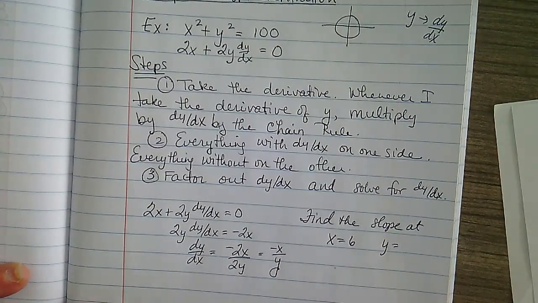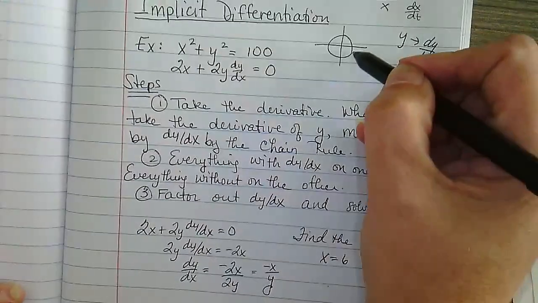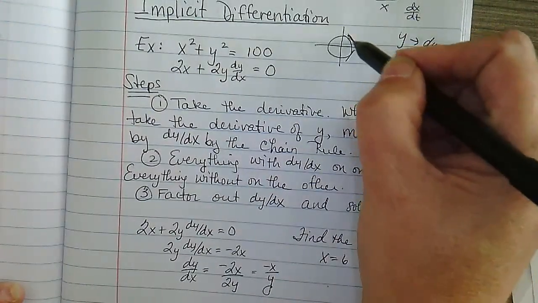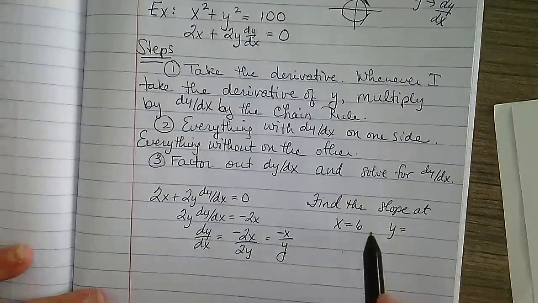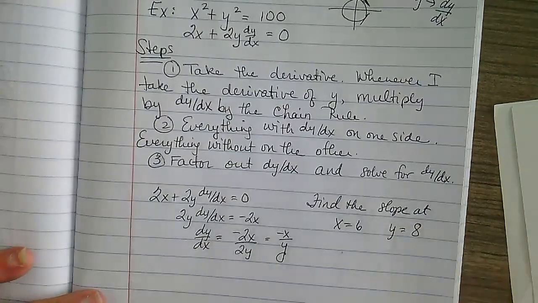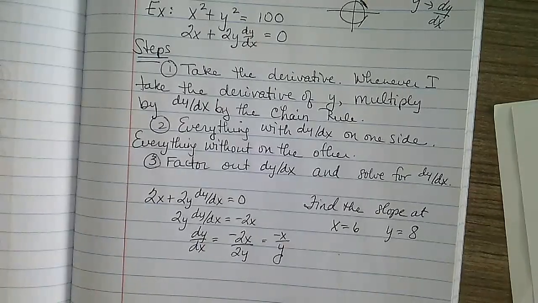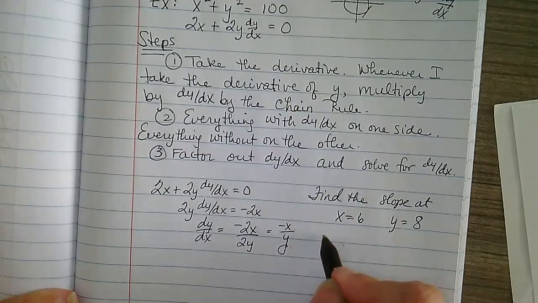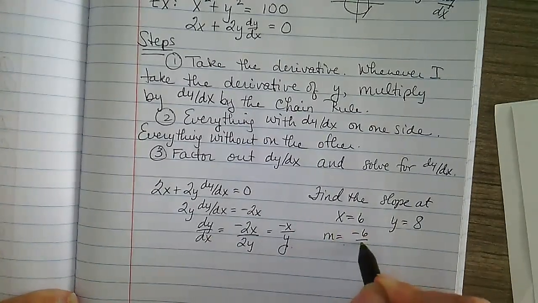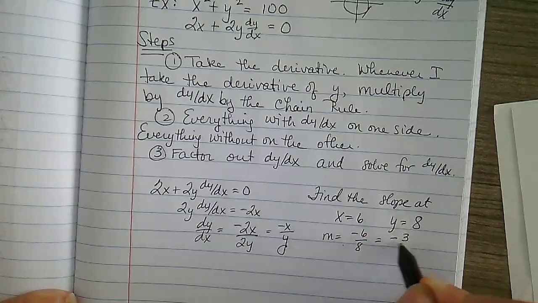You need the y value as well, because if I'm at x equals 6, you can see that there would be 2 places there that would have 2 different kinds of slopes. So I'm going to say x equals 6 and y equals 8, okay? Then I'm going to plug in the 6 and the 8 where appropriate. So the slope would be negative 6 over 8, which is negative 3/4.